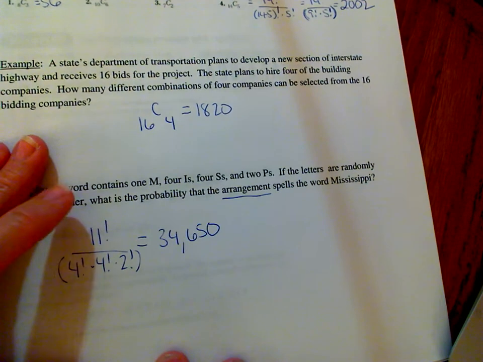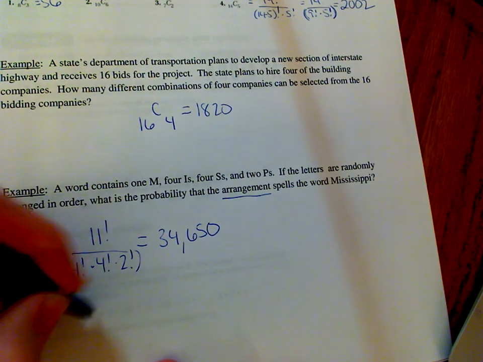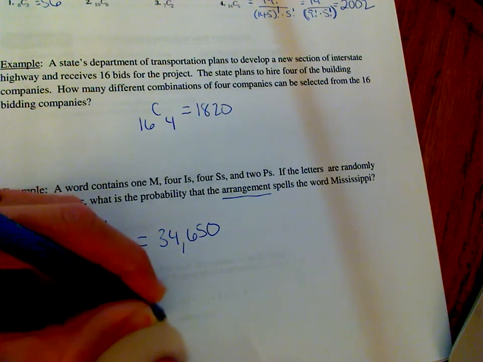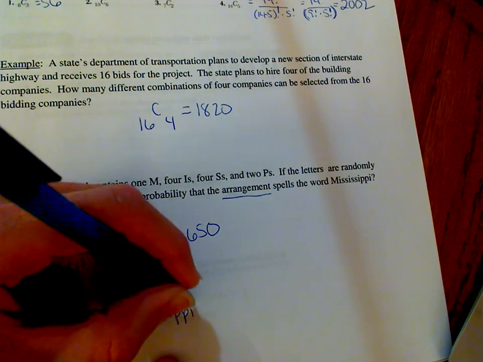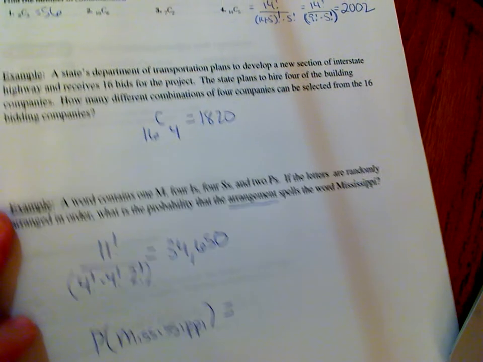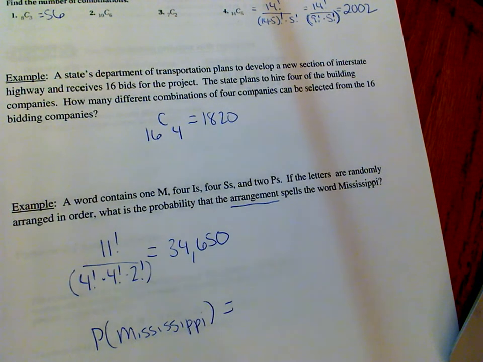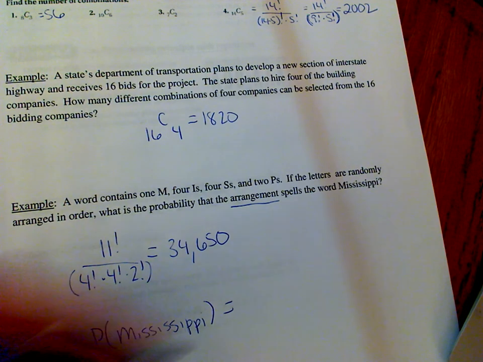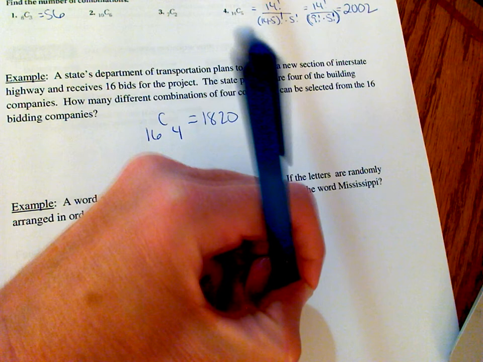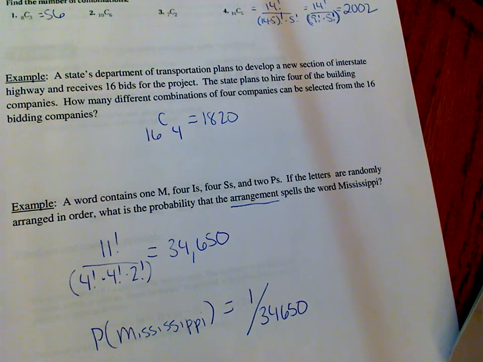Now, as far as calculating the probability of actually getting the word Mississippi, you have to ask yourself, how many different ways can you spell the word Mississippi? Well, there's only one way to spell it. There's only one correct arrangement, and then it's out of the total number of arrangements, which is what we used our formula for.